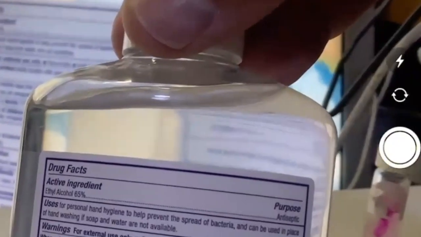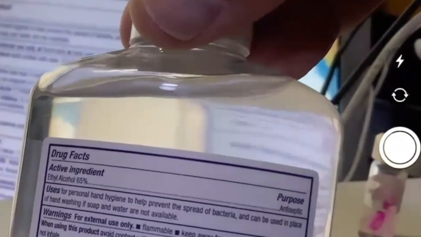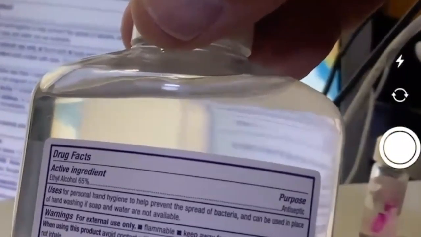This hand sanitizer right here, if you look real closely, the ingredients say at the very top, ethyl alcohol, that's nothing more than ethanol, 65%. I don't need much, I just need some on the tip because it's very viscous.